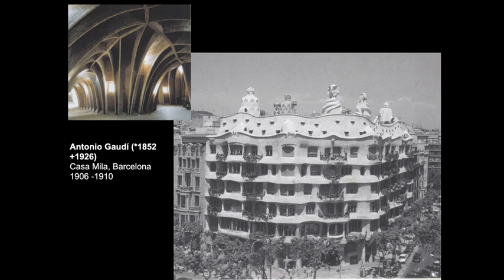And Antonio Gaudí was a good example of the new forms which are possible when you combine steel and concrete. So the next lecture will be on shells and other forms in this combination of steel and concrete.